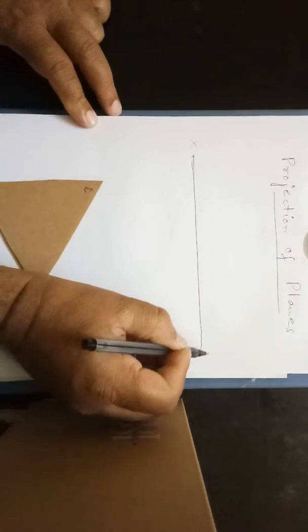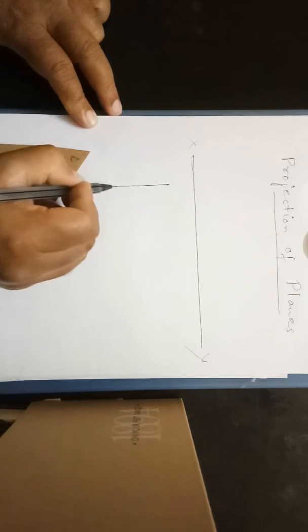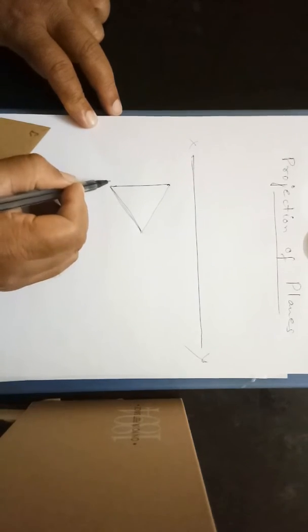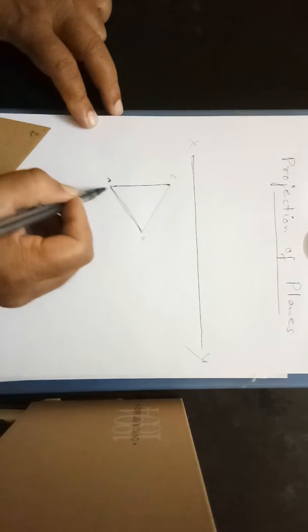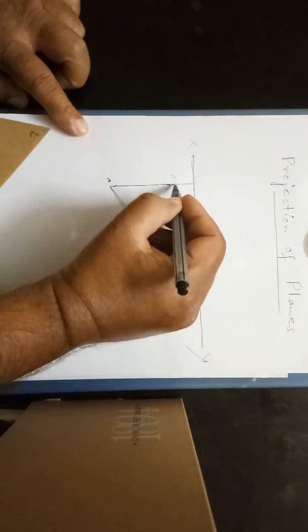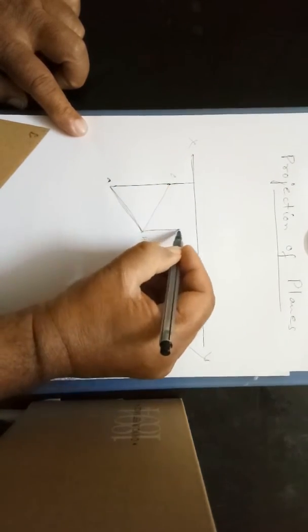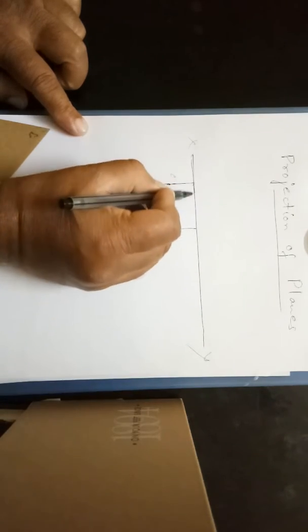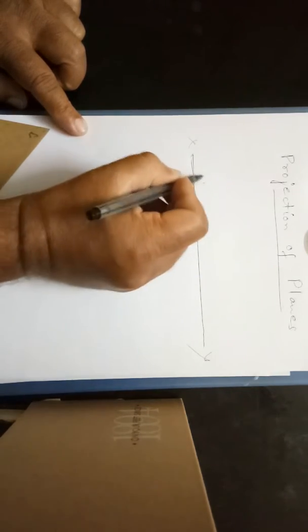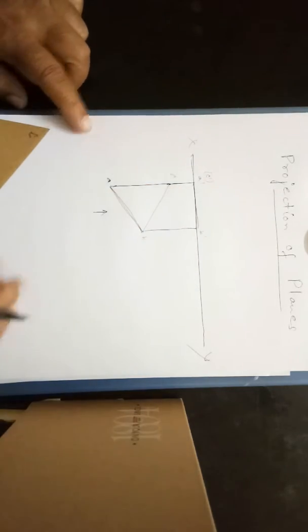When you draw the initial position, this is the XY line, and the initial position will be like this. So this is A, B and C. AC is the edge on which it is resting on HP. This is the top view, and in the front view it appears as a line on the XY line. So this is A dash, B dash, which are visible if you are looking from here, and C dash is invisible because it is behind A dash.